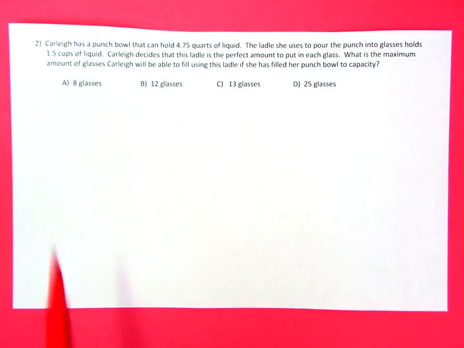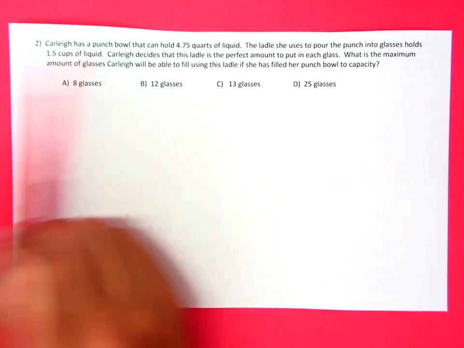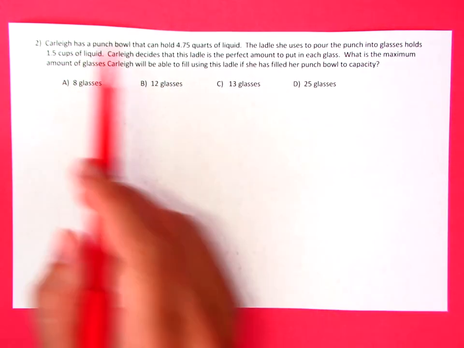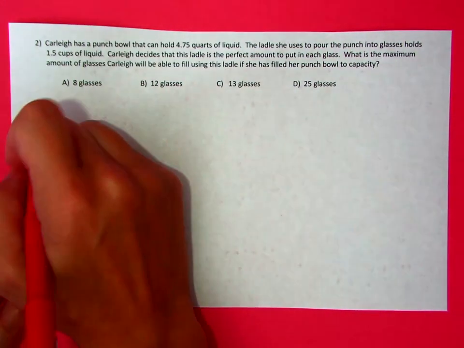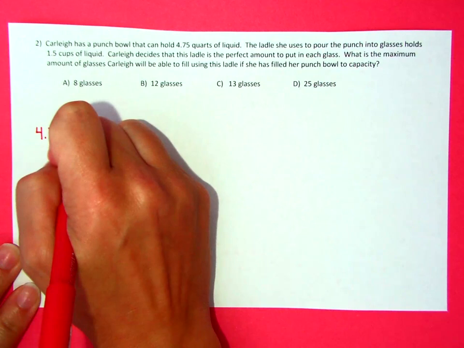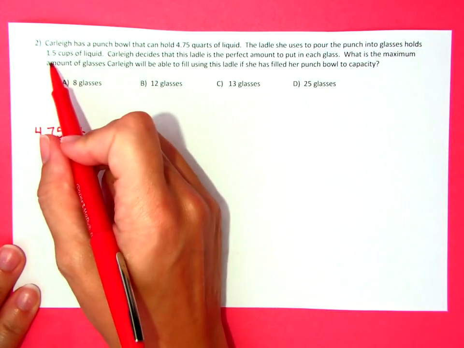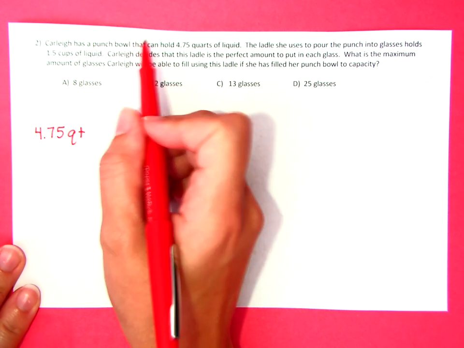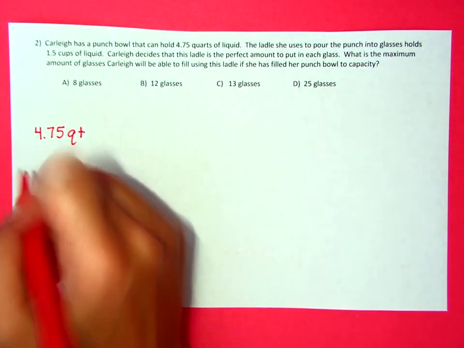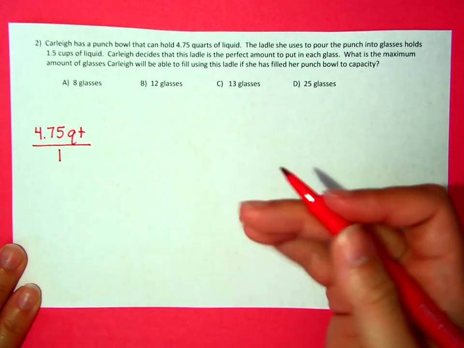One of the first things that we notice here is we have 4.75 quarts, and then our ladle holds 1.5 cups. Those are not the same unit. So the first thing I'm going to do to start this problem is get them to be in the same unit. And I'm going to start with the 4.75 quarts, just because the beginning of the sentence started with that. Truly, I could actually start with 1.5 cups of liquid and change it to quarts and still get the same final answer. But I'm going this route here. So I have 4.75 quarts. I'm going to put it over 1 because that's what we're starting with.